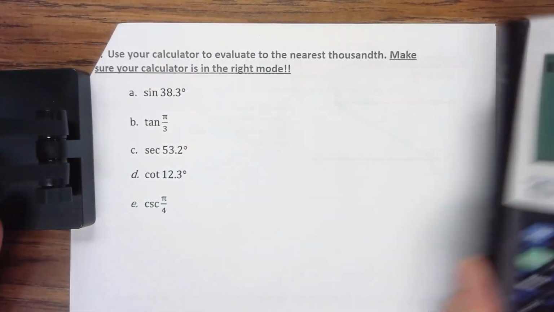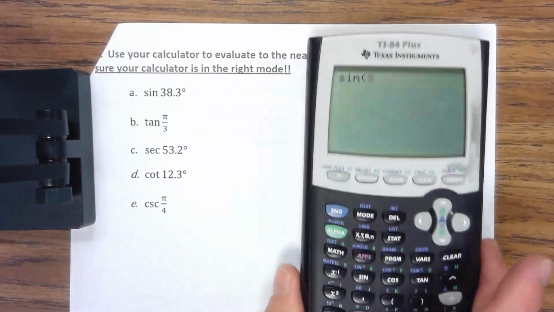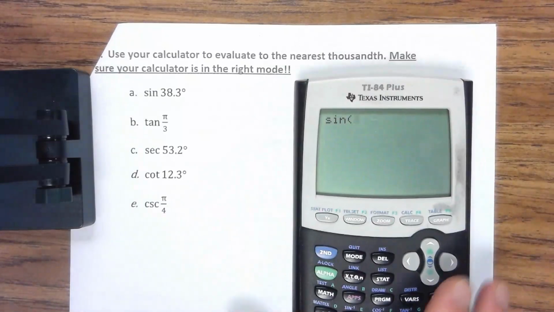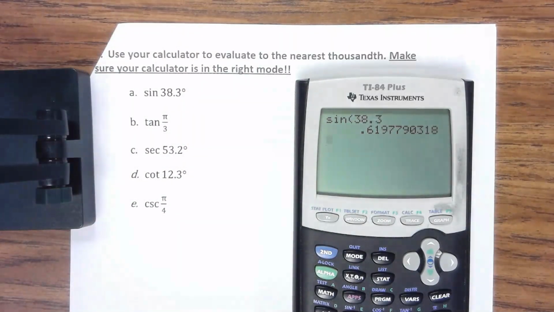All right, so sine of 38.3, you're going to hit your sine button. Should be pretty easy to find. Sine, cosine, tangent all kind of line up next to each other. 38.3, and I get 0.619.